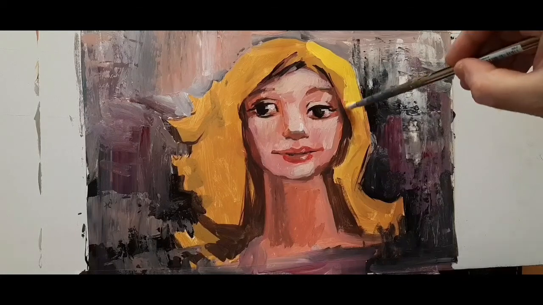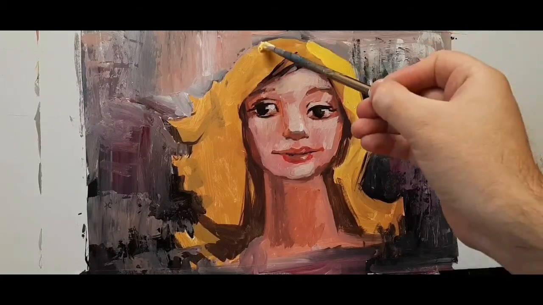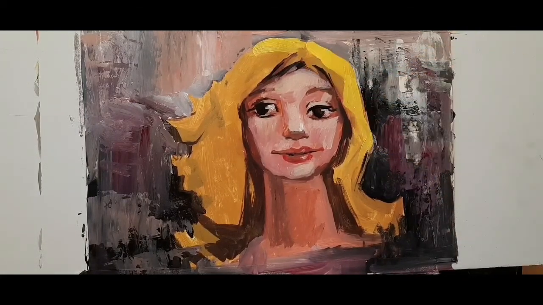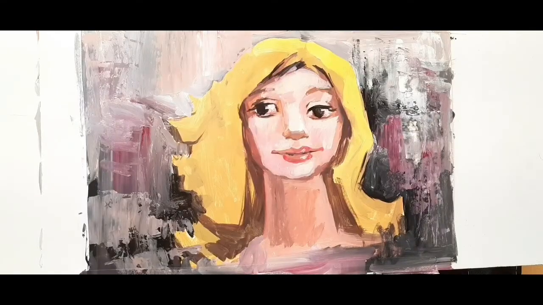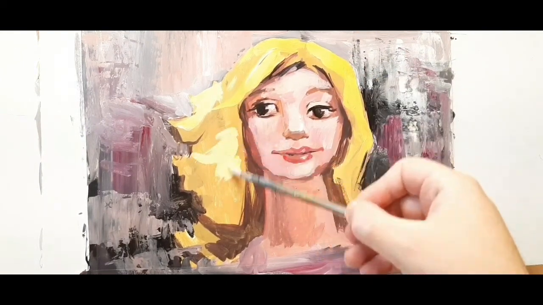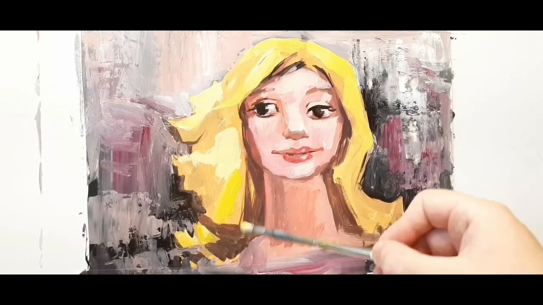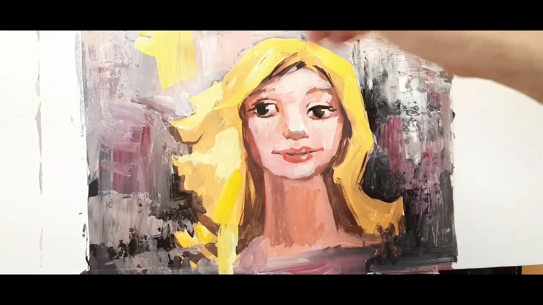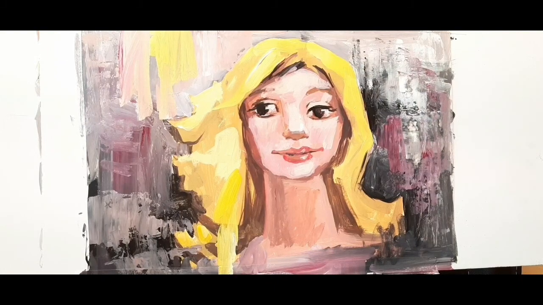When I need to highlight the hair, I mix a fatty amount of paint, and I apply it quite thickly, quite boldly, quite abundantly, so that it sits on top as a layer, like it's permanent.